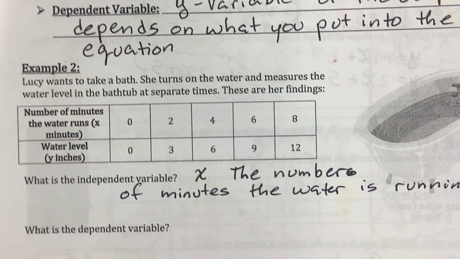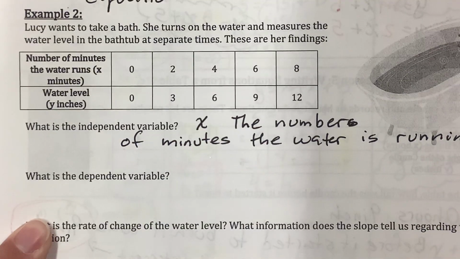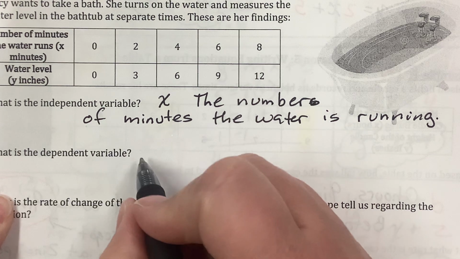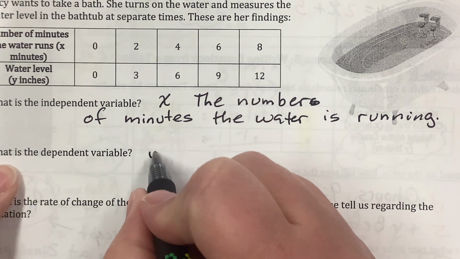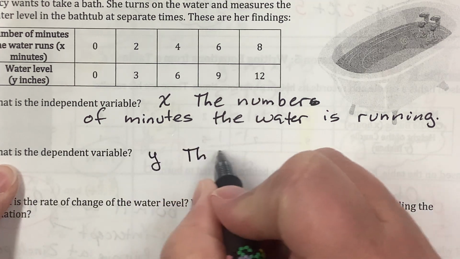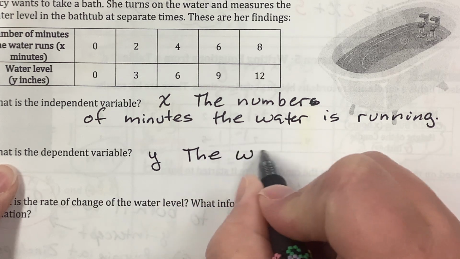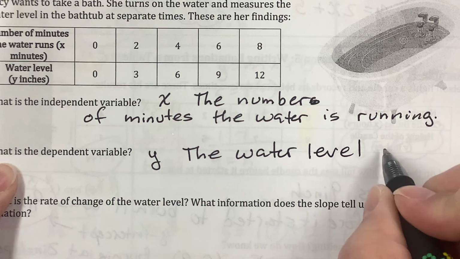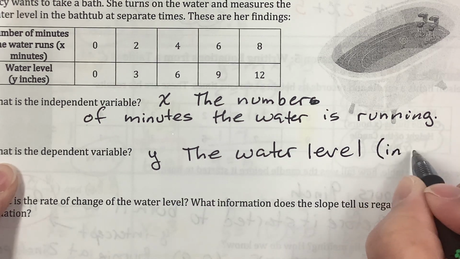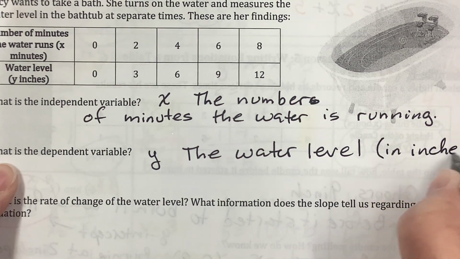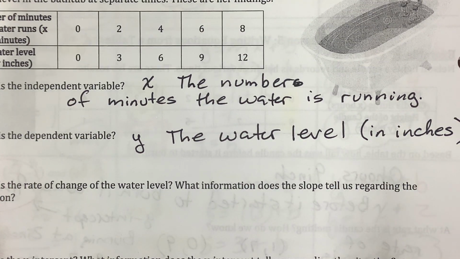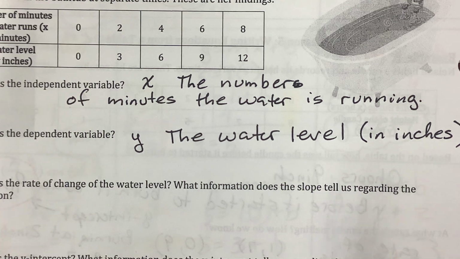What's the dependent variable? Well, the dependent variable is going to be the level of the water, how much water is in the bathtub. So dependent variable, Y, the water level. I'm even going to write in inches, because you really wouldn't measure the water in a bathtub in feet or miles. It's silly. So let's just identify that it's in inches.